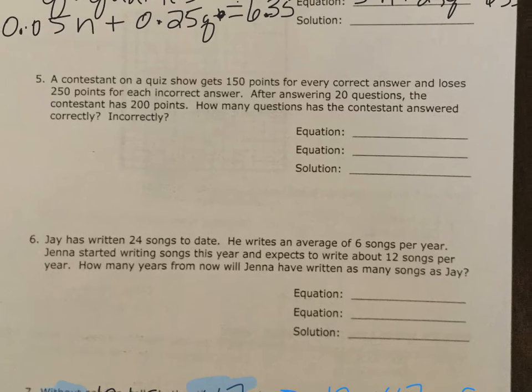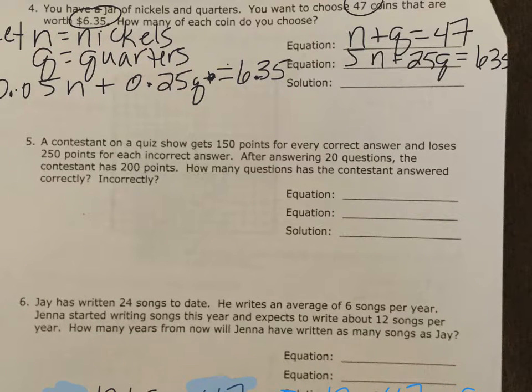Okay. There we go. So, nickels are 27, quarters were 20. All right, so moving to the next one.